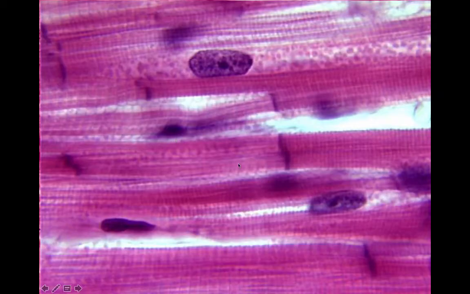Here, a zoomed out view, very low resolution, and then as we zoom in, we see these intercalated discs or gap junctions that are existing in between connections from cell to cell. You can also see the nuclei within this. And so this is all the muscle fiber, cardiac muscle, and the intercalated discs with nuclei in the mix.